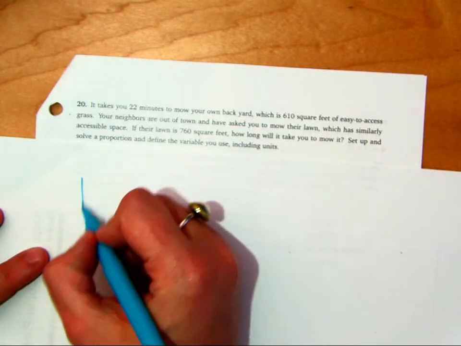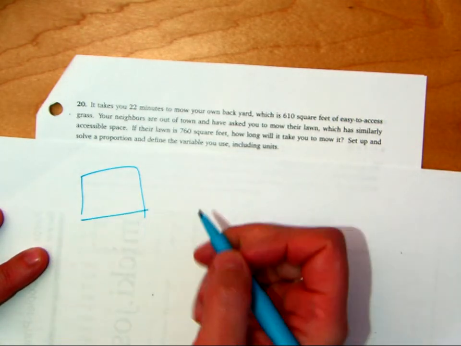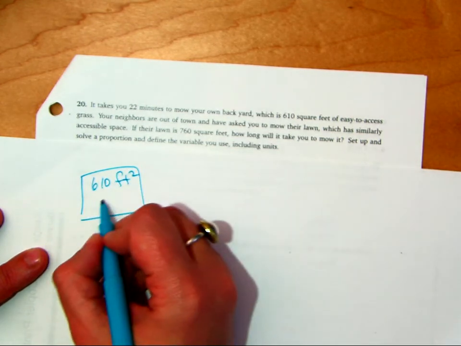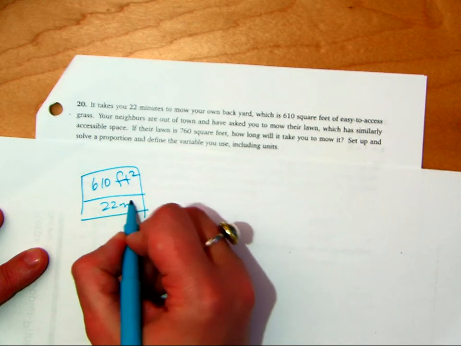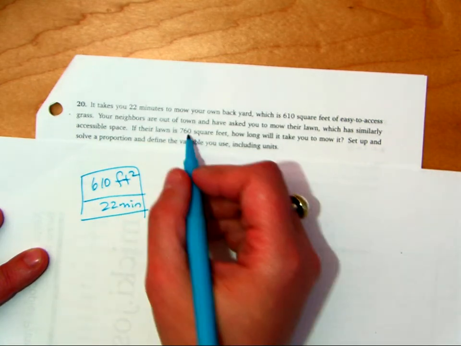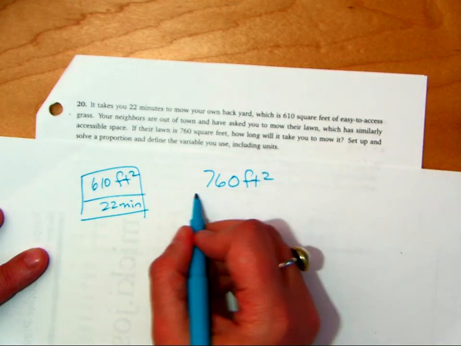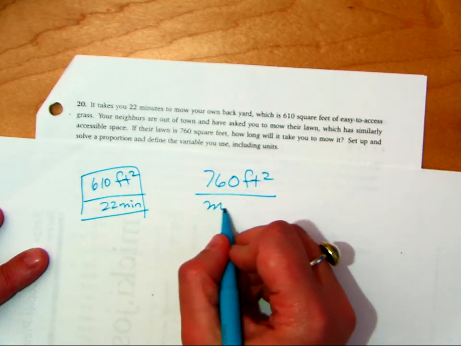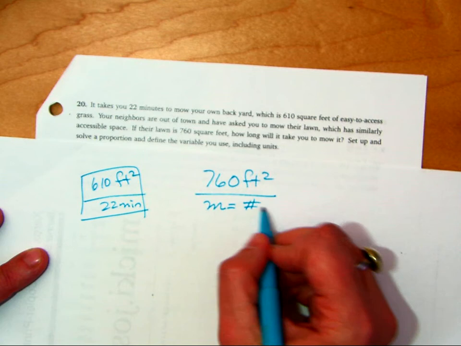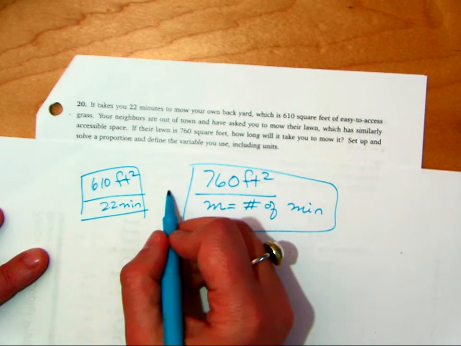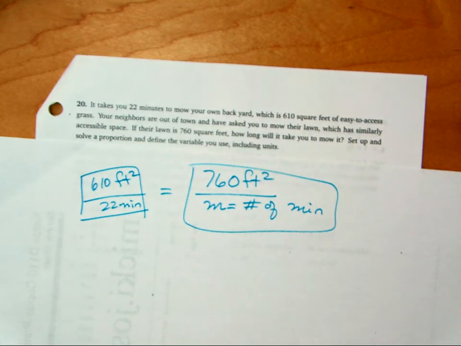So maybe you draw the lawn. Here's your lawn. It's 610 square feet. Takes you 22 minutes. Their lawn is 760 square feet. We don't know how many minutes. So we might say M is the number of minutes. And there's my lawns, but guess what? There's my proportion as well.